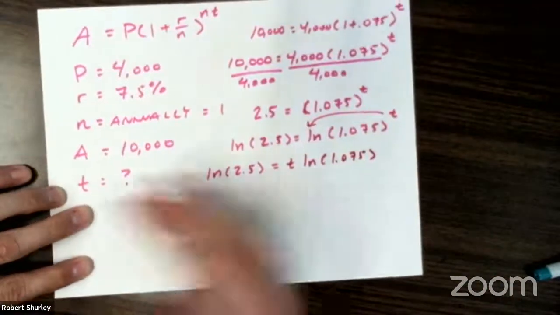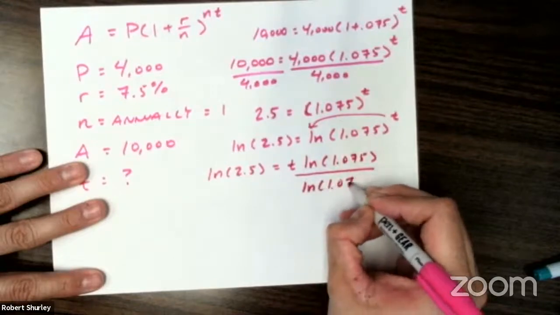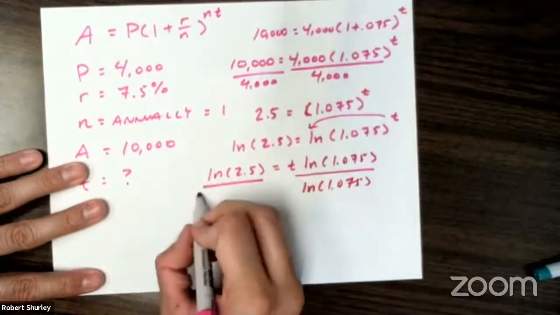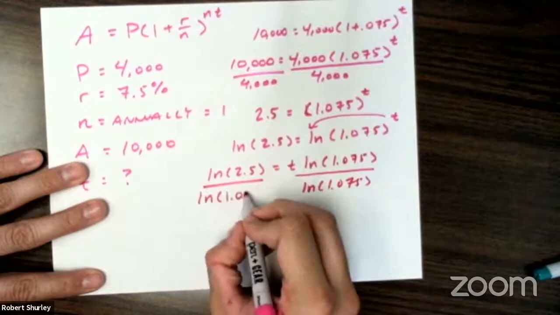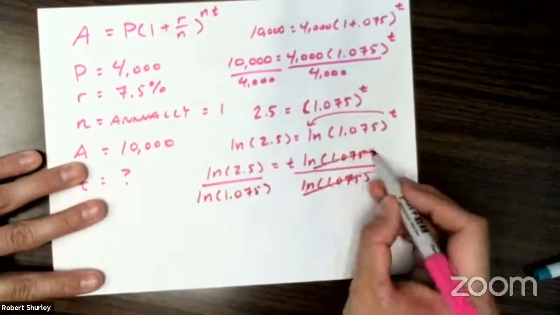And then now I've just got to divide by ln of 1.075 on both sides. This goes away, and it leaves us with our t.